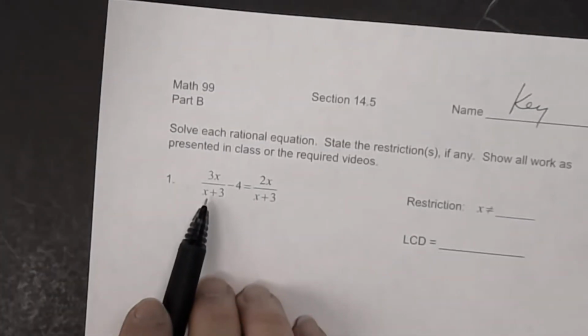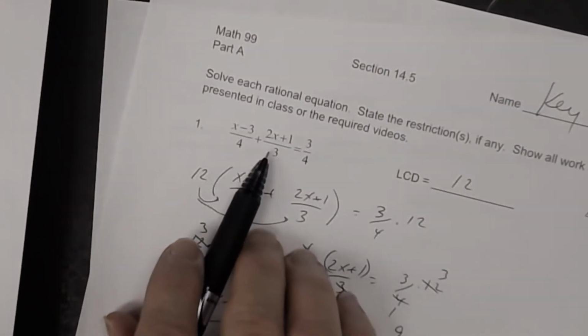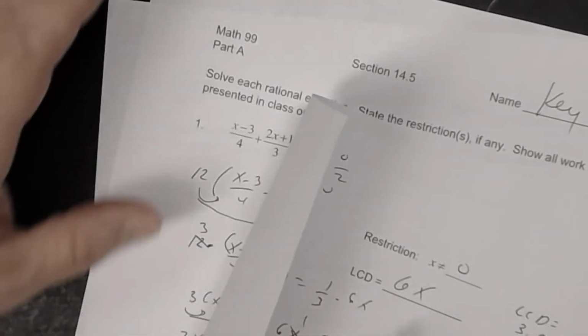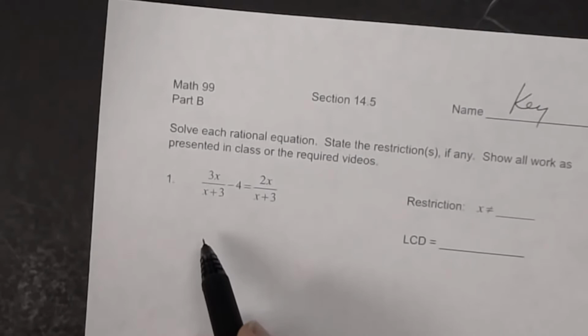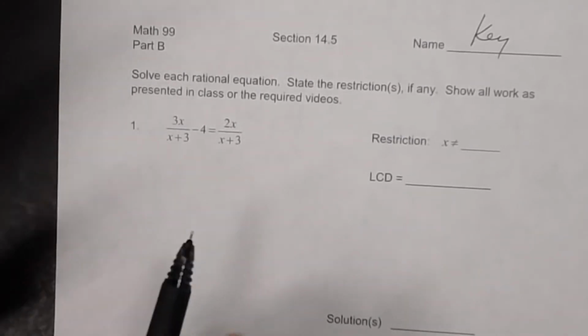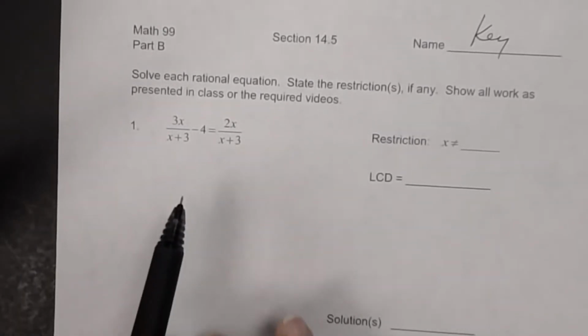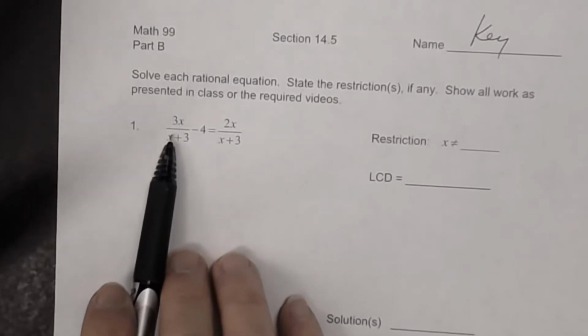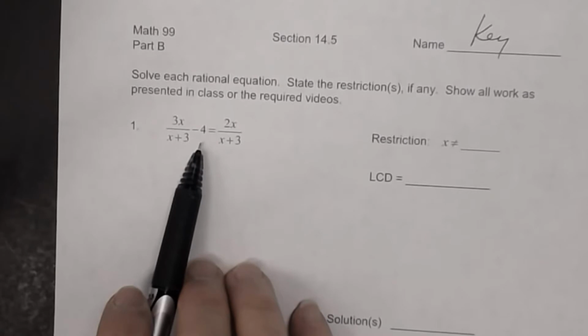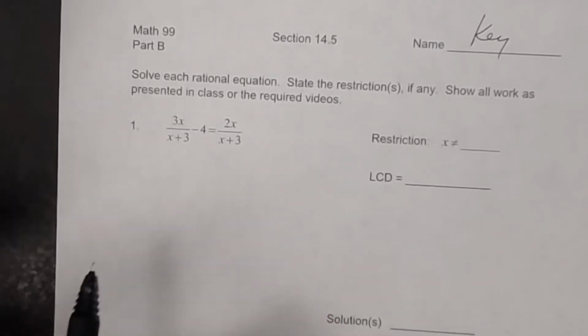Now in Part B though, notice that you're having more than one monomial. See, all these were one term, one term, one term, one term, one term, one term, one term. Now we're dealing with more than one term. Okay, so here's what you got to do. So the first thing you have to do is make sure that your denominators are factored. You got to factor your denominator. So if you look at x plus 3, I can't factor that. And then here, that's really 4 over 1, so that's going to be a 1 down there.